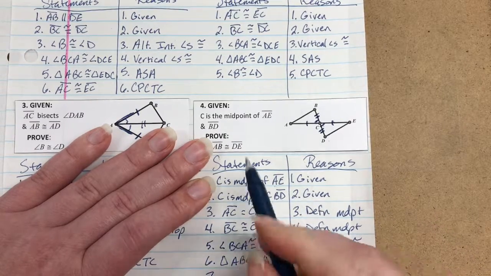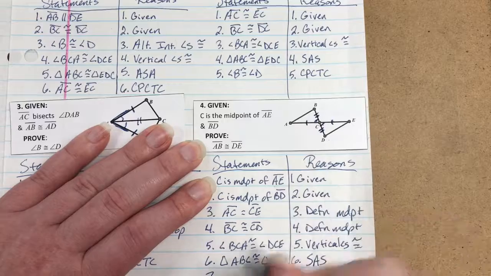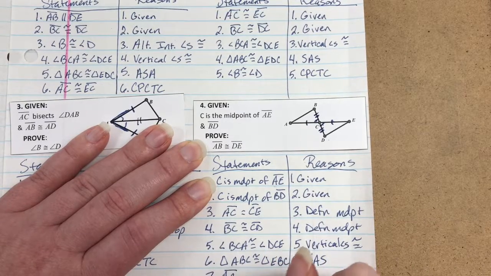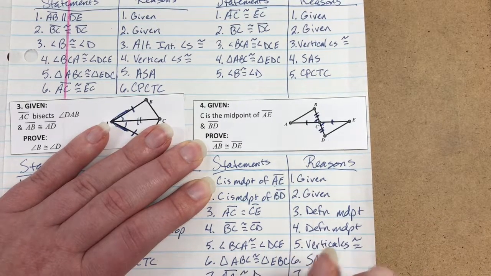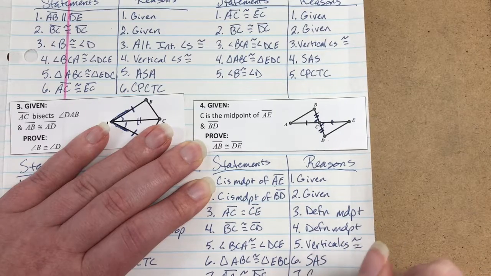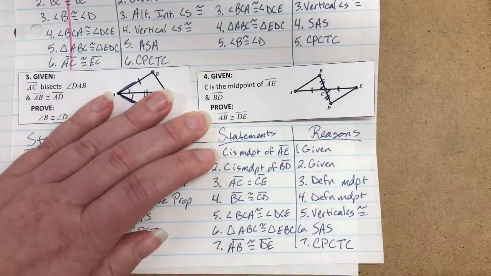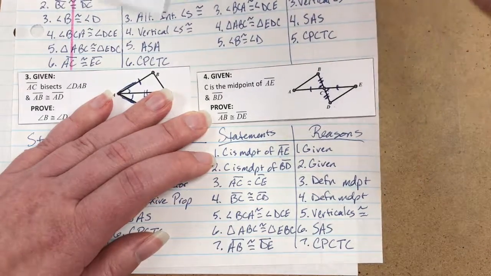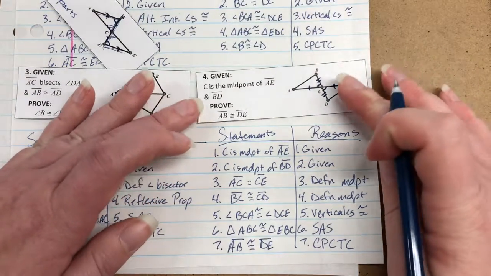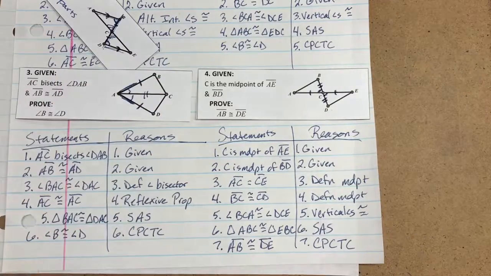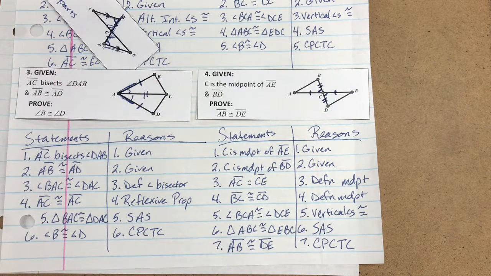So now I can say my proof statement. So segment AB is congruent to segment DE because of corresponding parts of congruent triangles are congruent. That's it. So pretty much all that I have to remember for all of these is in order to be able to prove that parts of triangles are congruent, I have to start by proving that the two triangles are congruent in the first place.